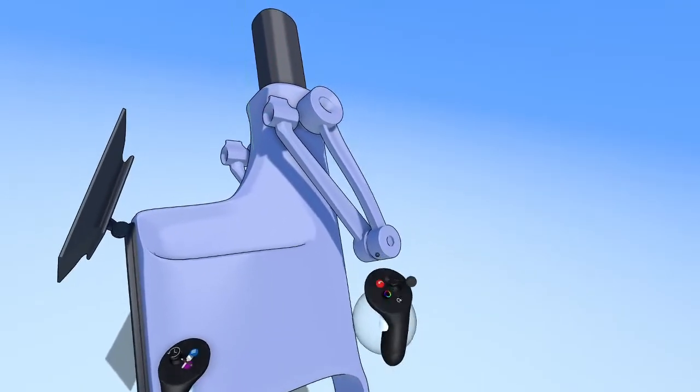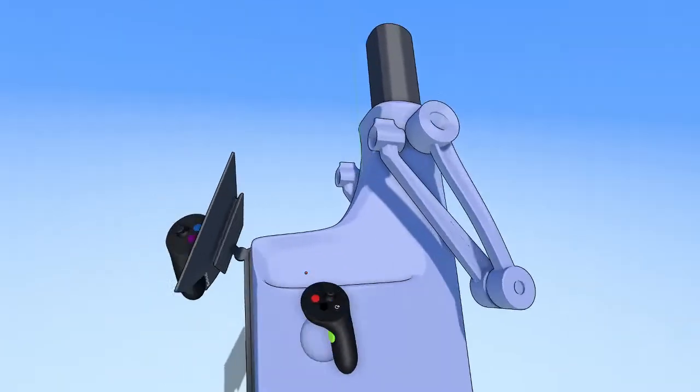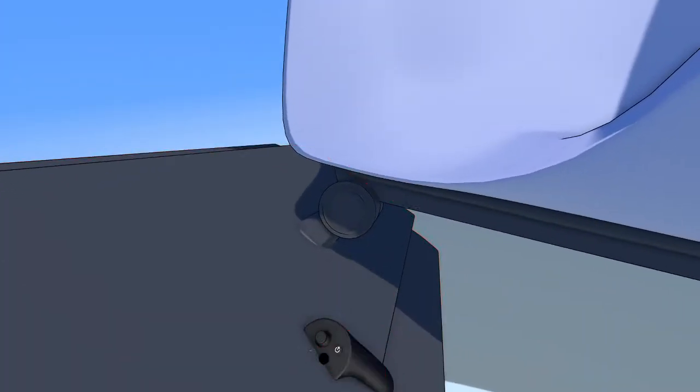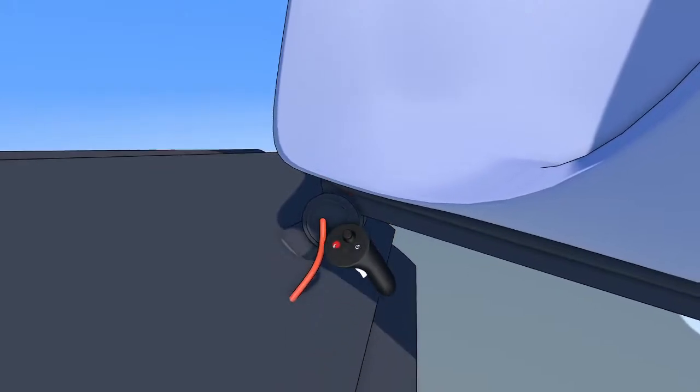All right, and just to add a little bit of detail as well, we can come in here and just use the stroke tool to add some wire detail.